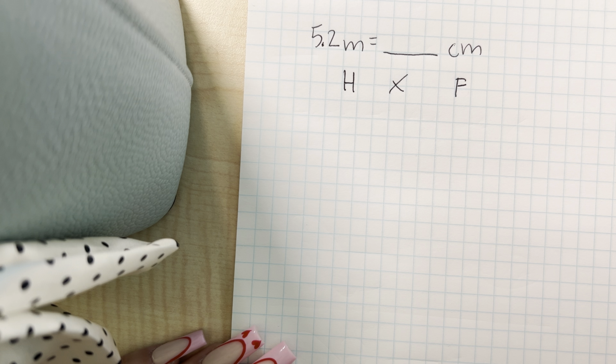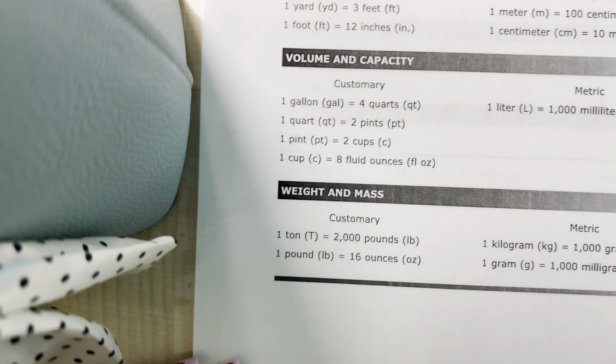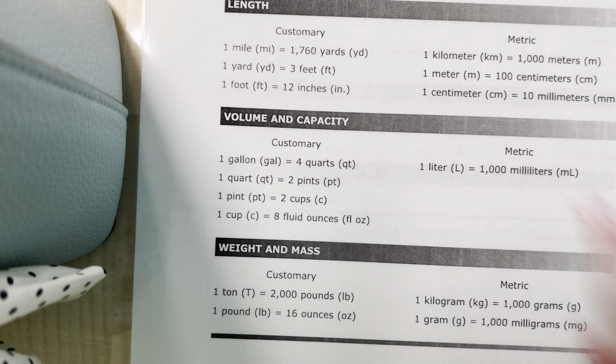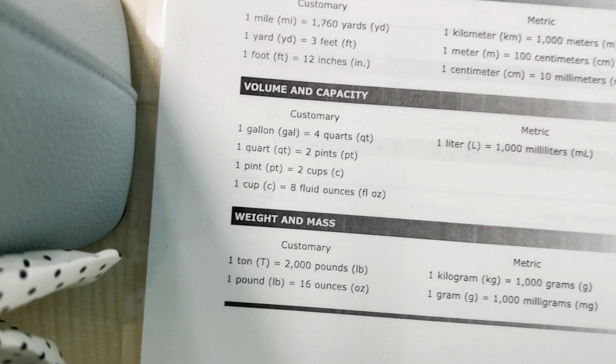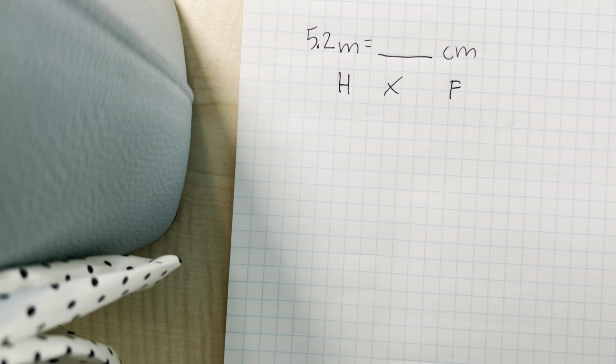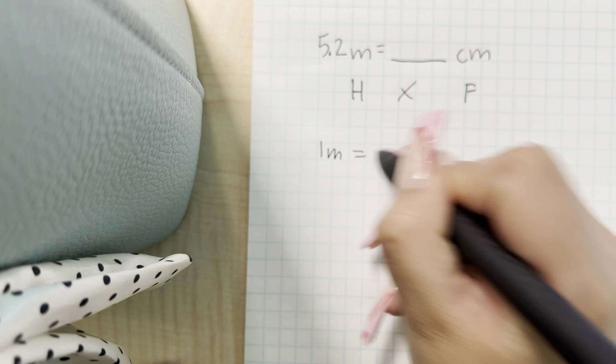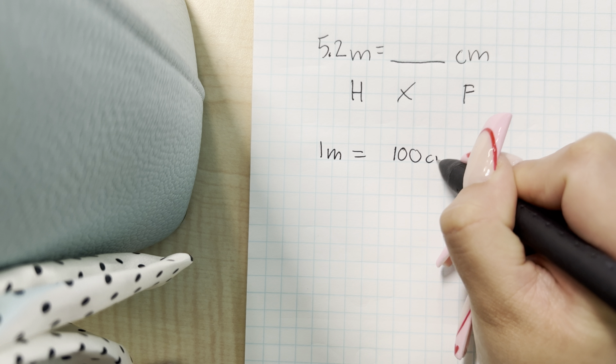Alrighty, I'm going to pull out my reference sheet, and my reference sheet says my equivalent measure is 1 meter equals 100 centimeters. So I'm going to put that down. 1 meter equals 100 centimeters.